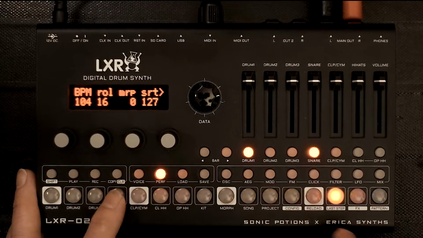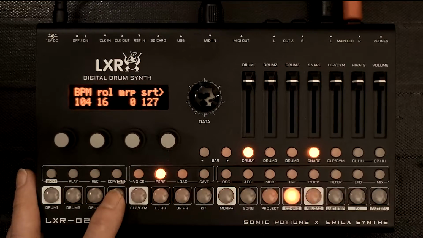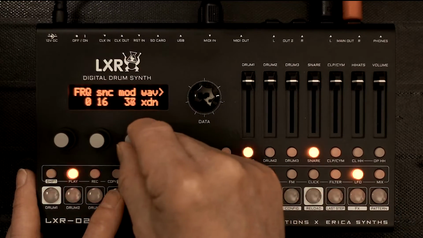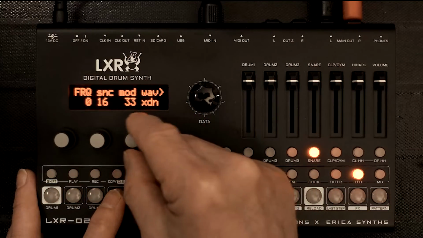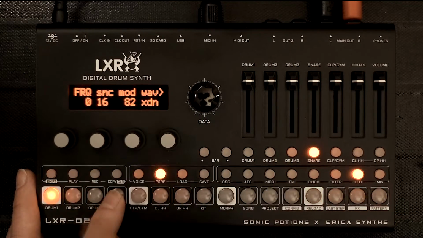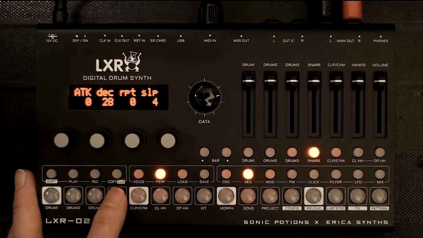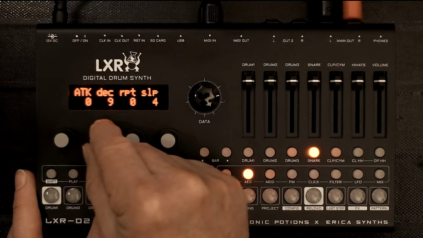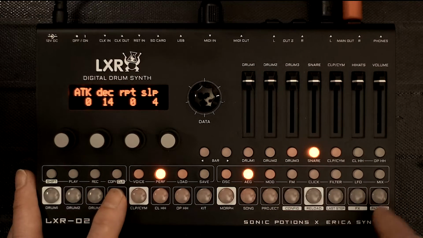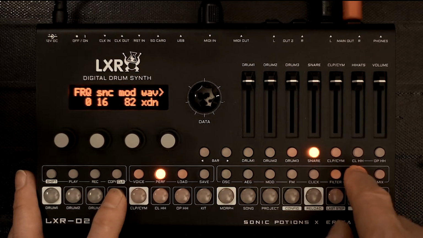Those off for now. Sort of subtle or more obvious. But if this is short enough, then you don't get that flam effect.